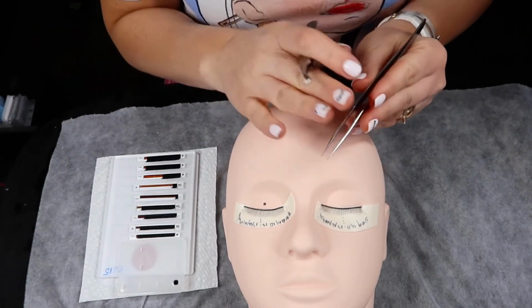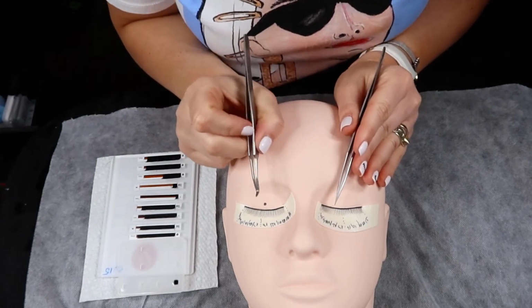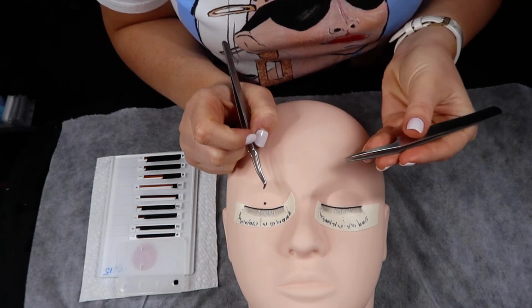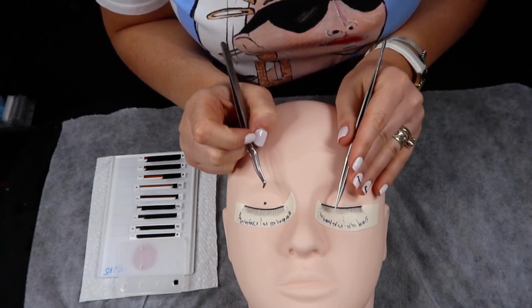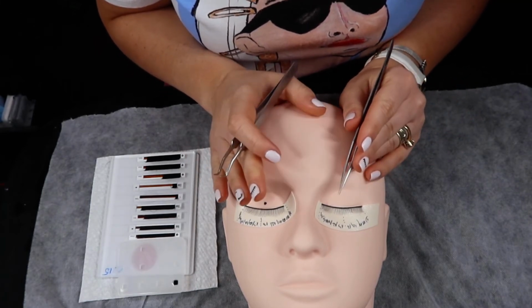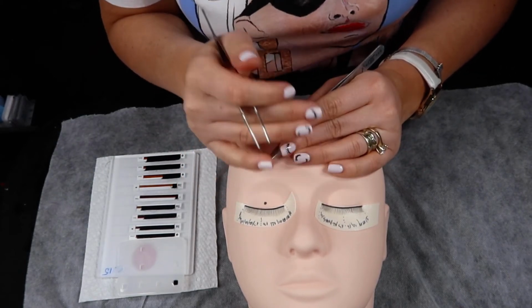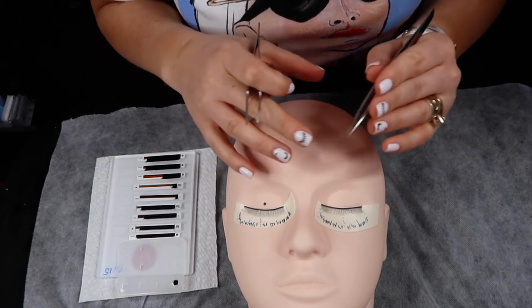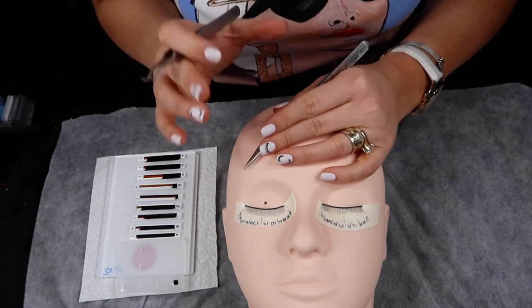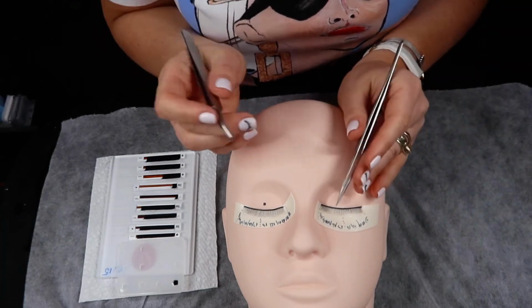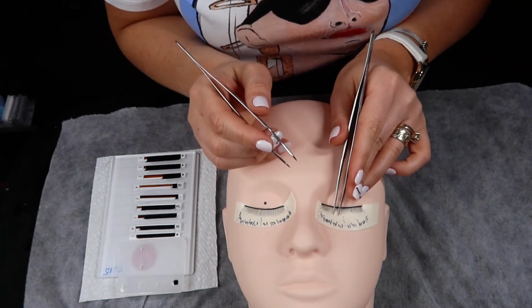Now here is my isolation tweezer and here is my picking tweezer, correct? So in this case you have to be very careful how you isolate and how you position your hands. This is very important. This is the easy way for me: my hand is all the way open to her forehead. So that will give me very easy movement, right? And then you go close and open.